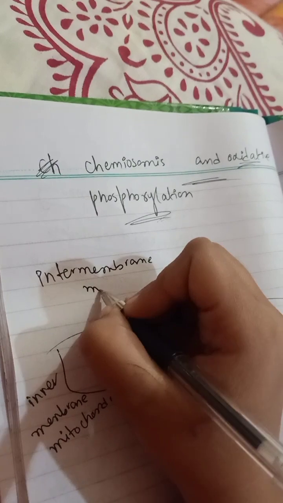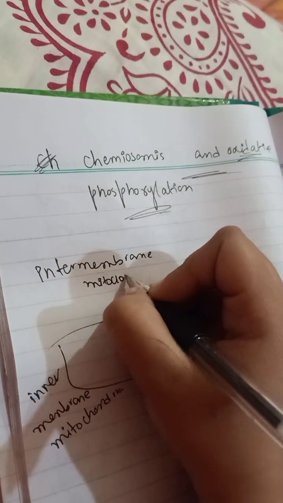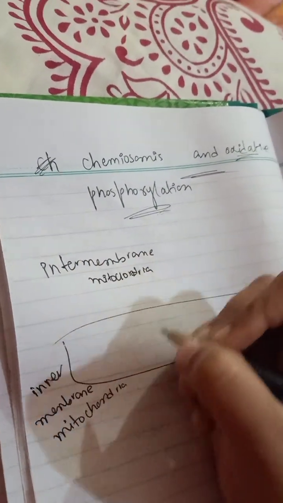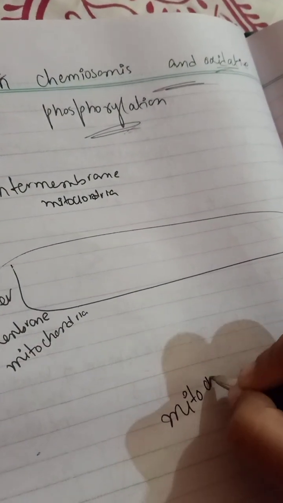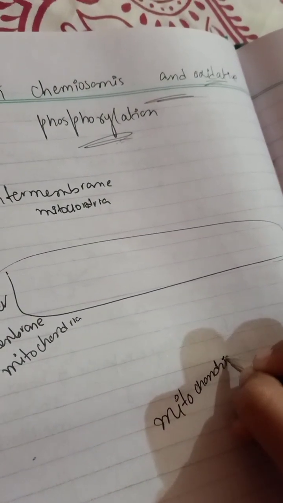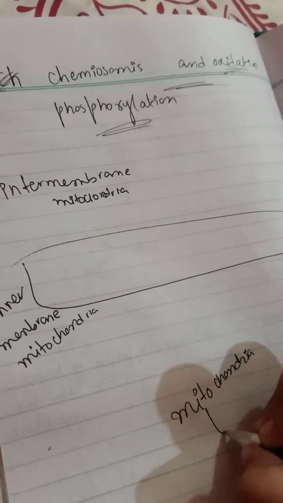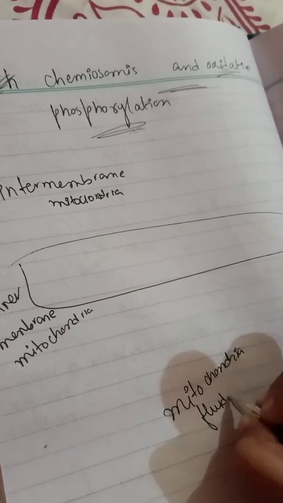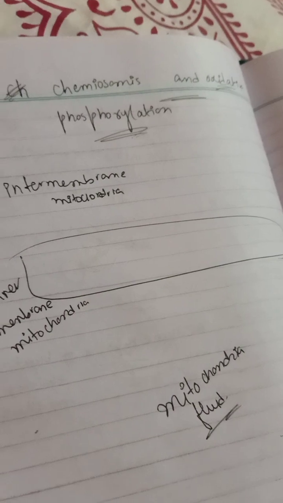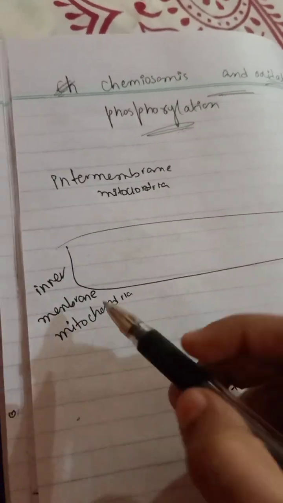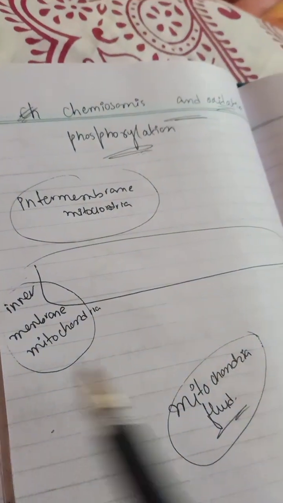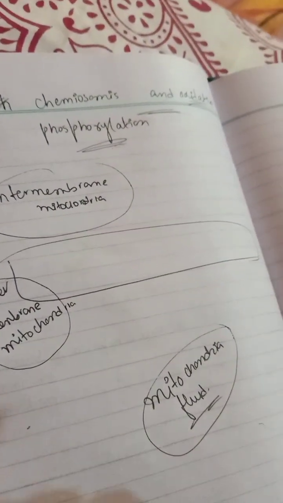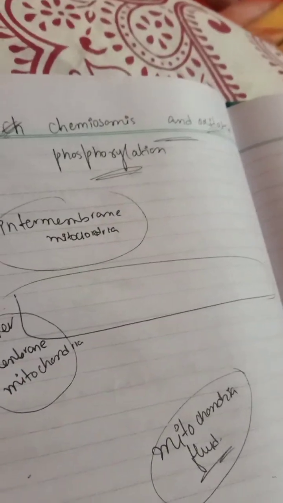And this is the mitochondrial matrix, which is the fluid. So we have the mitochondrial matrix, the inner membrane and the intermembrane space. We are having many particles.